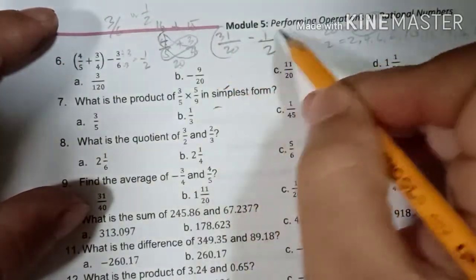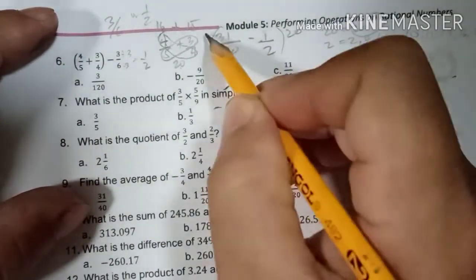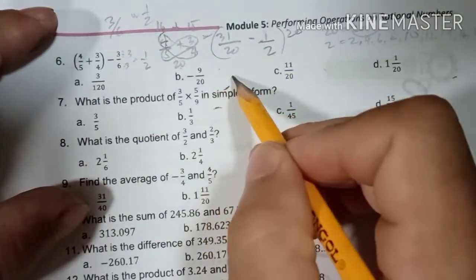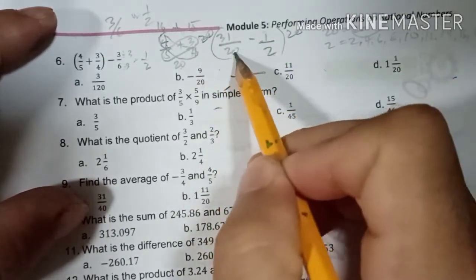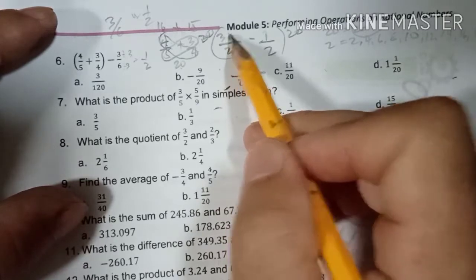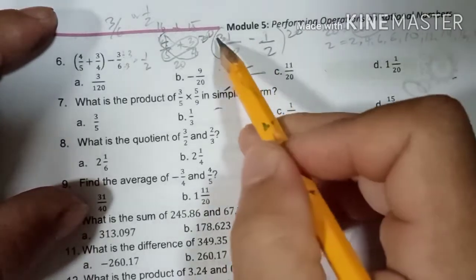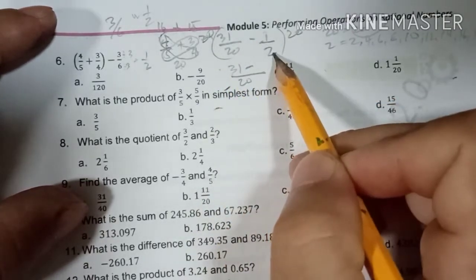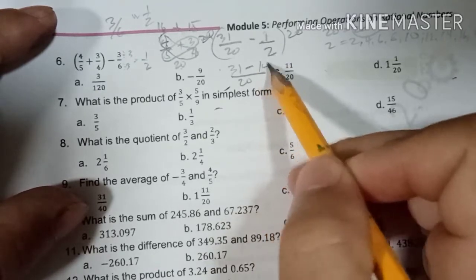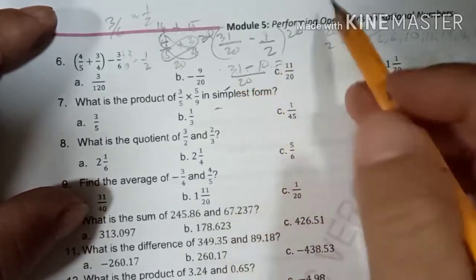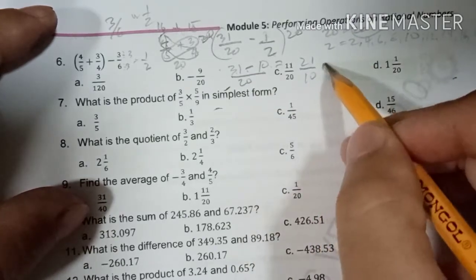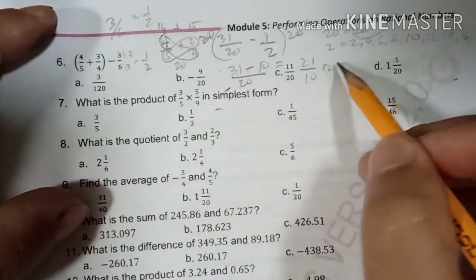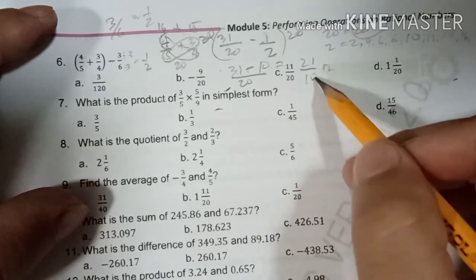We multiply: 20 divided by 20 is 1 times 31, that's 31, minus 20 divided by 2, that's 10 times 1, that's 10. So the answer is 31 minus 10, that's 21 over 10.